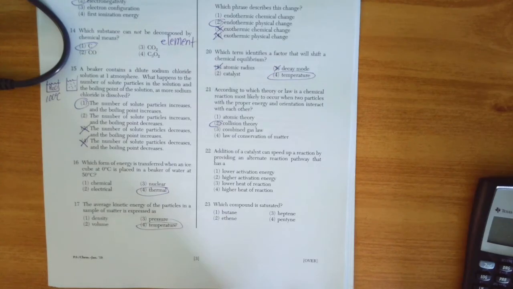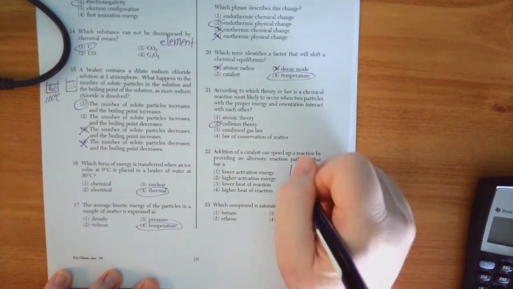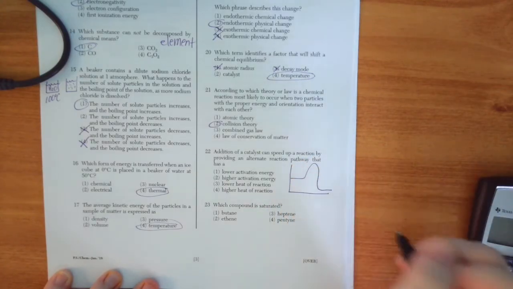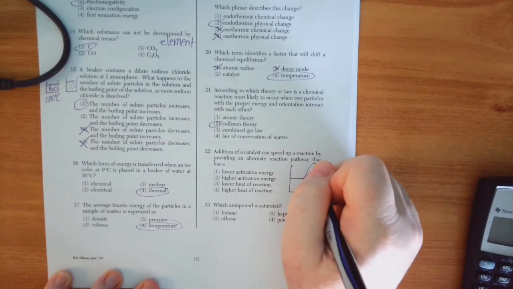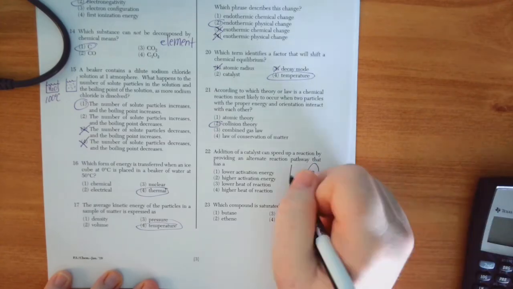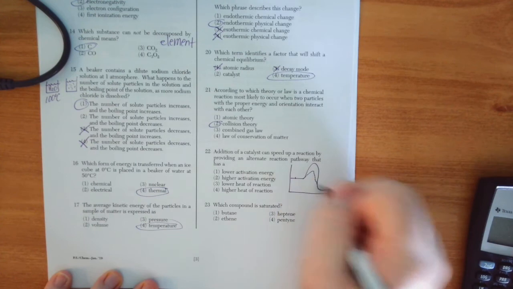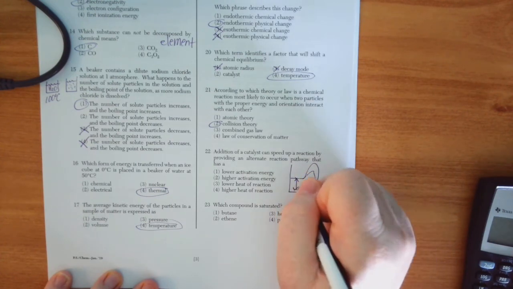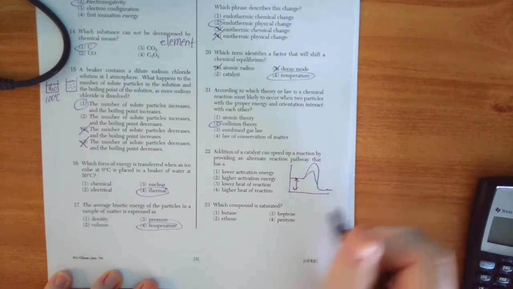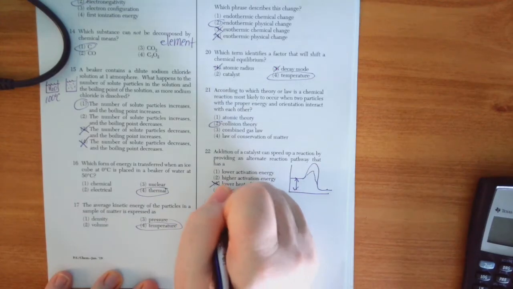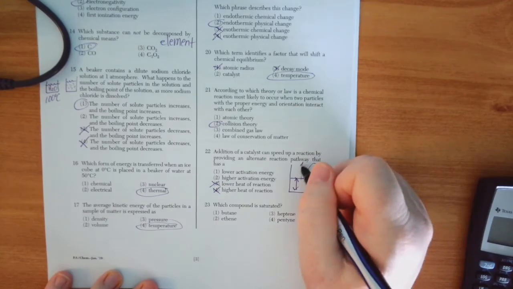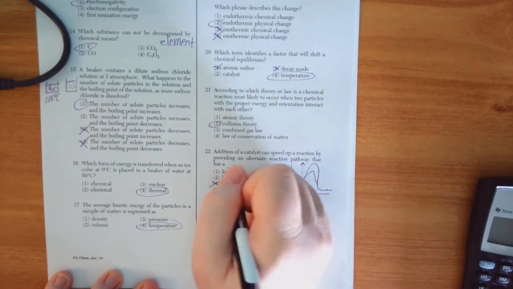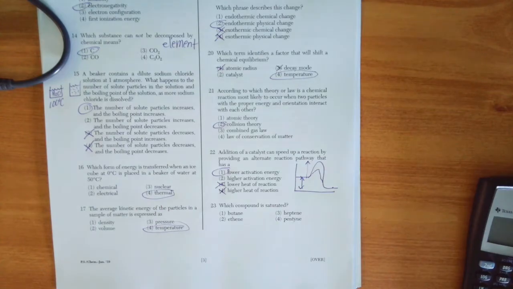Addition of a catalyst can speed up a reaction by providing an alternate reaction pathway that has a lower activation energy. So remember, here's a reaction pathway. This one happens to be exothermic. When we add a catalyst, it looks like this. So the location of the reactants and the products does not change, which means the heat of reaction does not change because that's the difference of products minus reactants. So these two are wrong. And that is the activation energy without the catalyst. With the catalyst, it goes down.